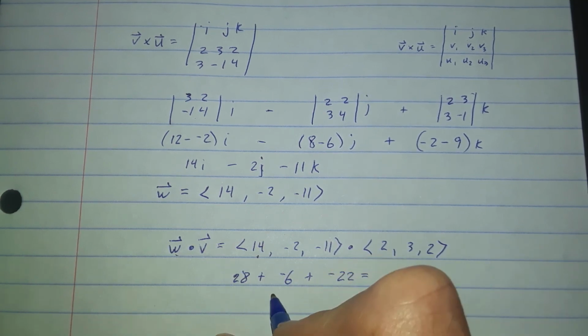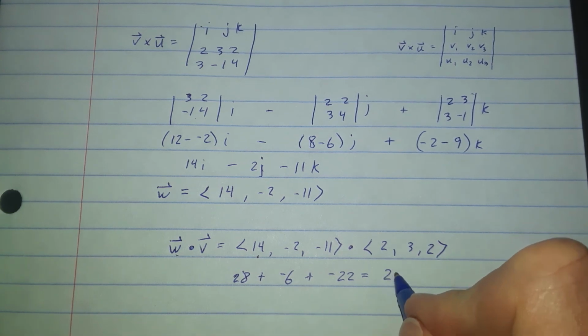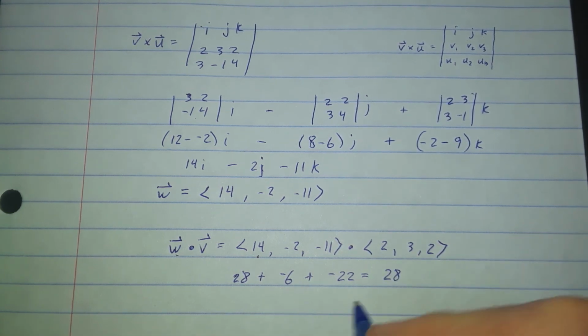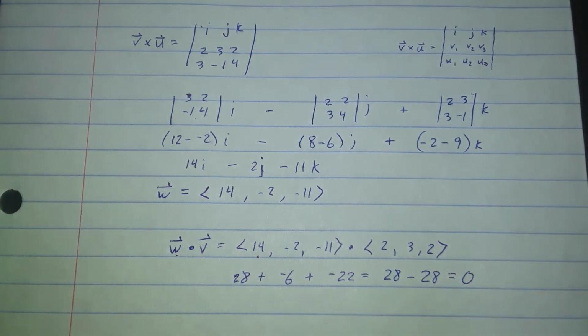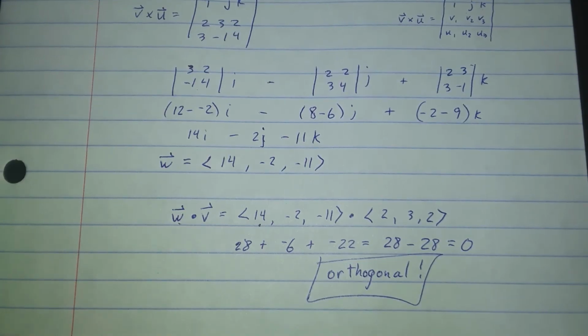And so I'm going to leave the 28 here as I bring together my negative terms here. This is -28. So this is 0. So these are orthogonal. So we've answered this question. We have demonstrated that vector w is orthogonal to vector v.